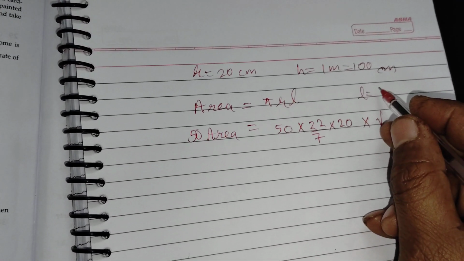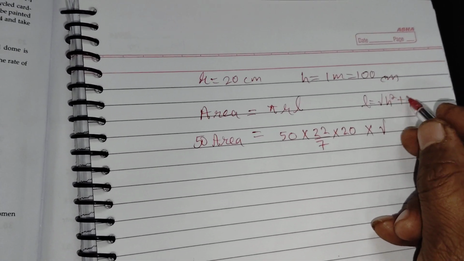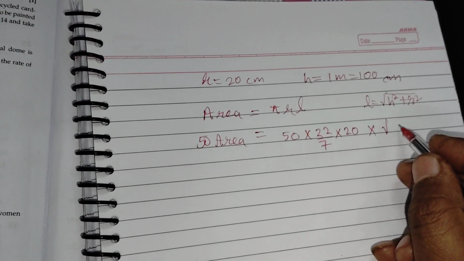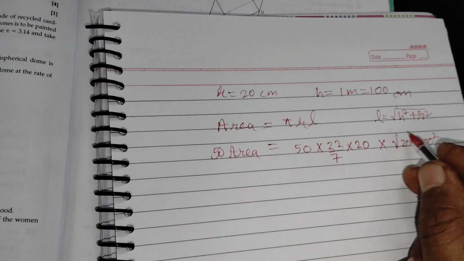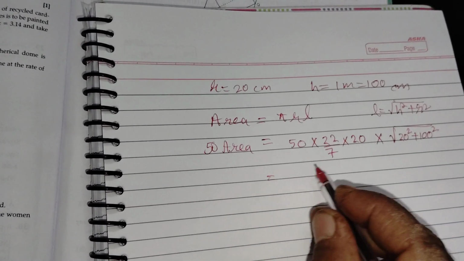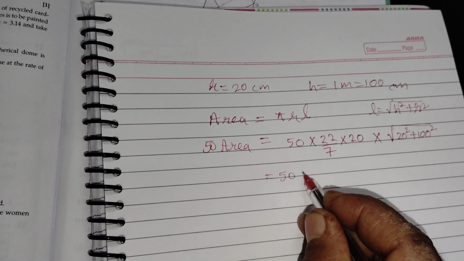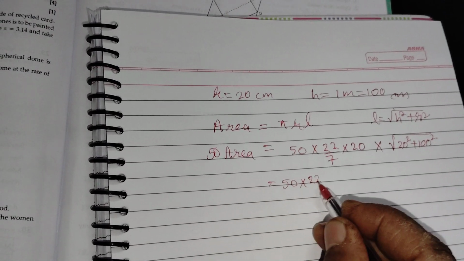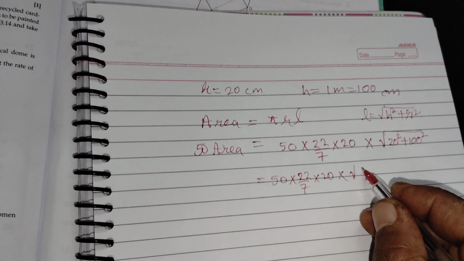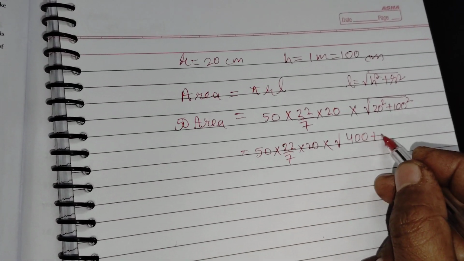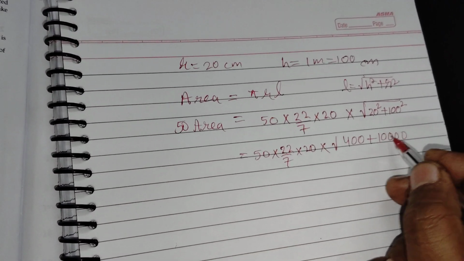So we calculate l by plugging in the values: r square is 20 square, h square is 100 square. So solve it. 50 into 22 over 7 into 20 into under root 20 square is 400 plus 100 square is 10,000.